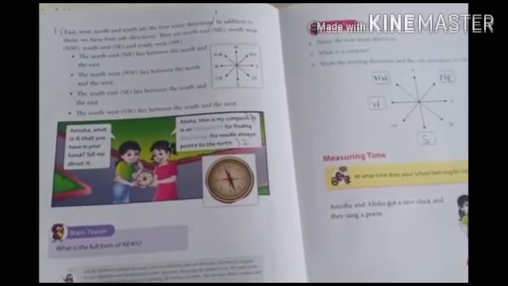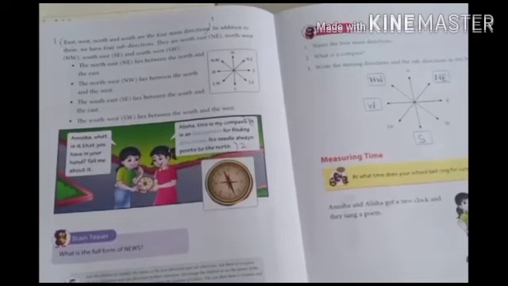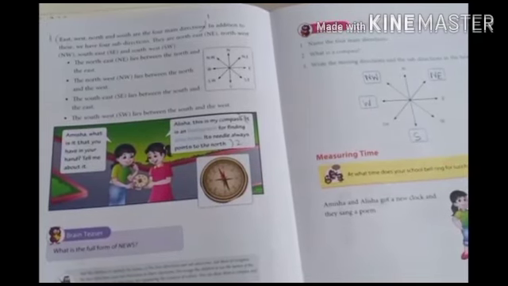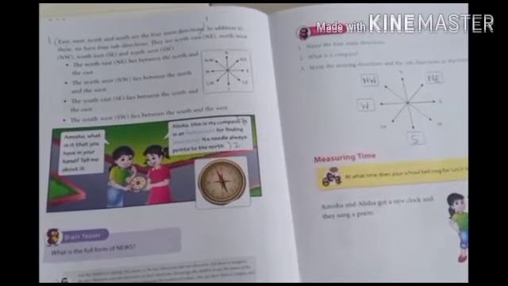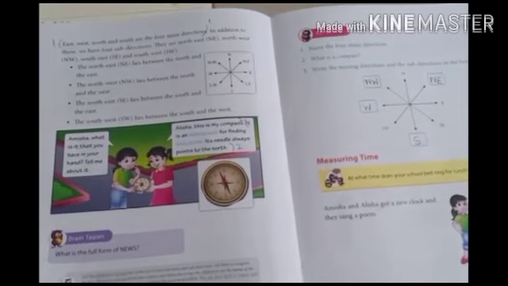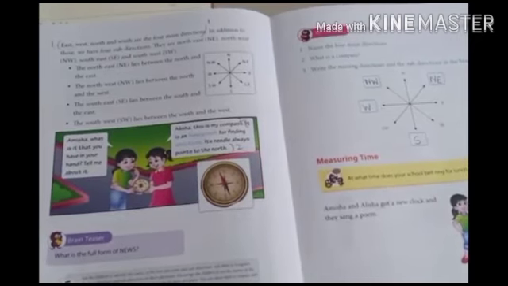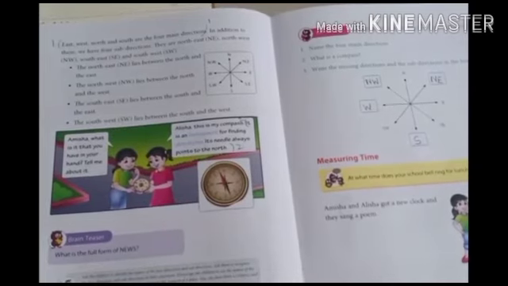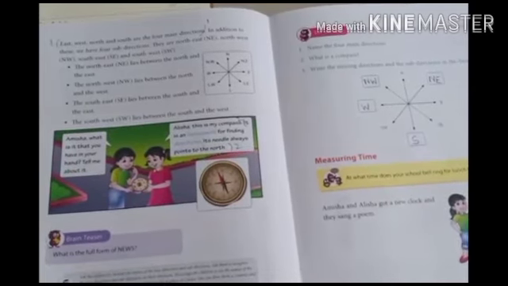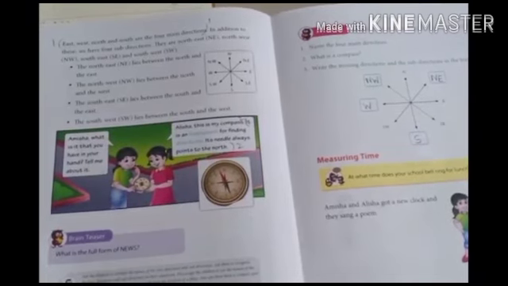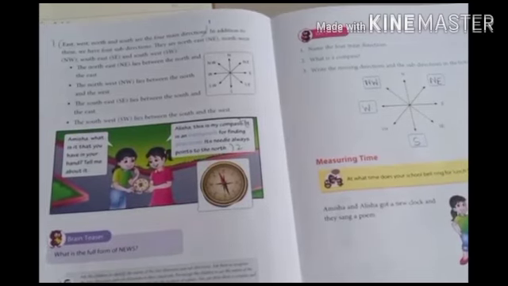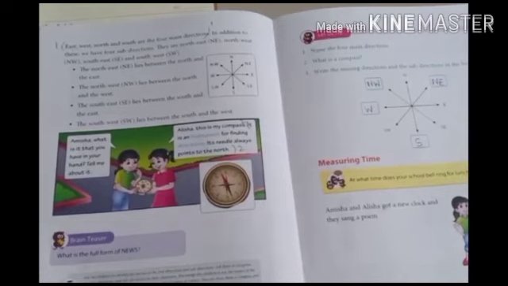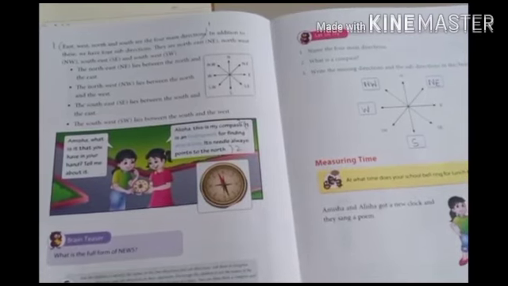And if we are standing facing the rising sun, then what will happen? On our left hand side, it will be north, and on our right hand side, it will be south. And opposite to east, that is at the back side, will be the west, right?